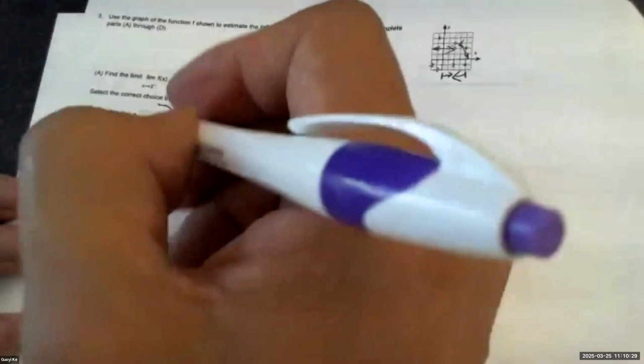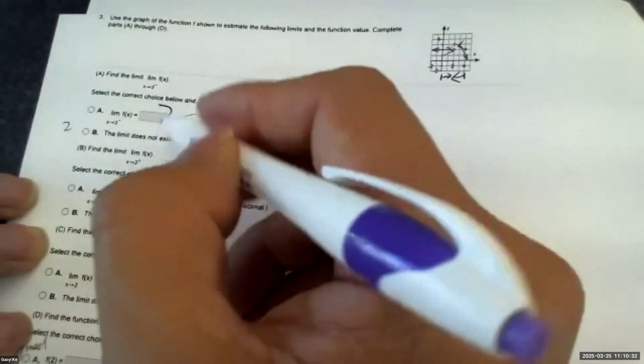And x approaches 2 from right hand side. And the curve approaches this point. And this point has y value that is 3, right? Oh, sorry, this is 3. Then we're gonna check these two one-side limit. These two are not equivalent. So that means doesn't exist.